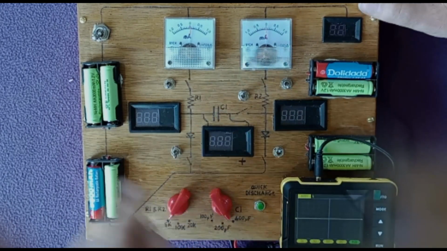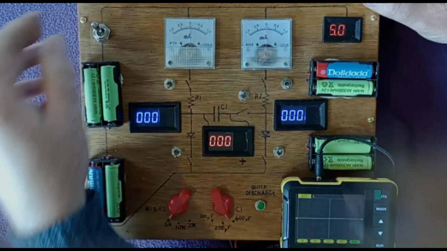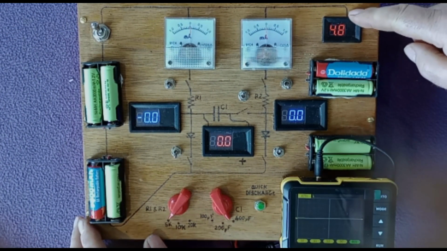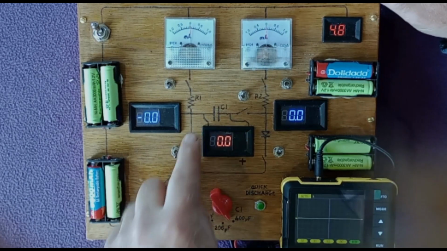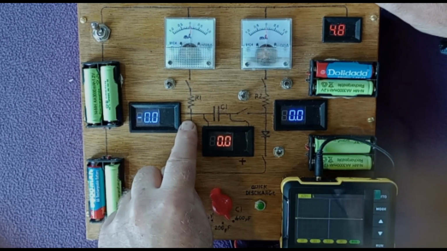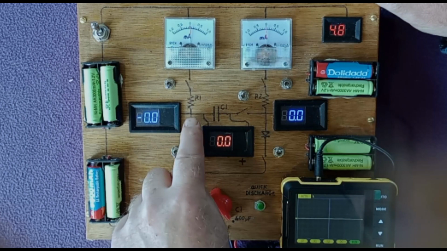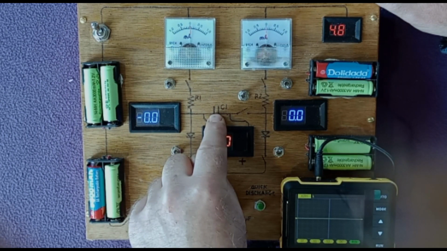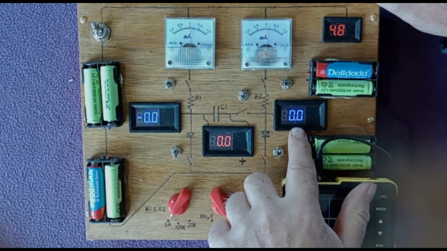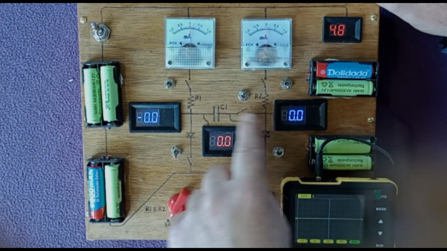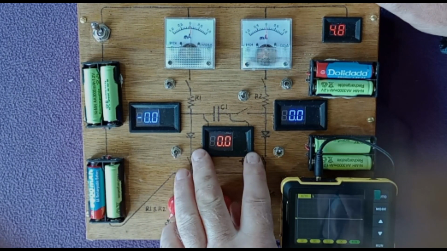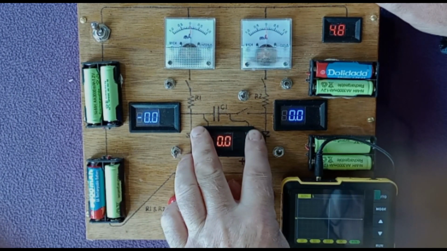We've got 4 voltmeters, and if I turn the circuit on we can see them light up. We've got this showing the supply voltage. The one here on the left hand side is the voltage from ground to the point between R1 and the capacitor. One here on the right hand side is the point between R2 and the capacitor and ground. And then the one in the middle here is showing us the voltage across the capacitor.